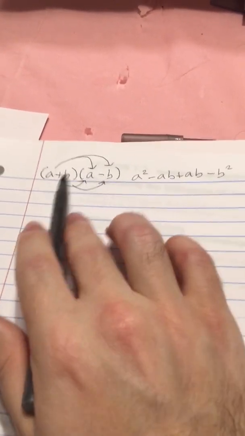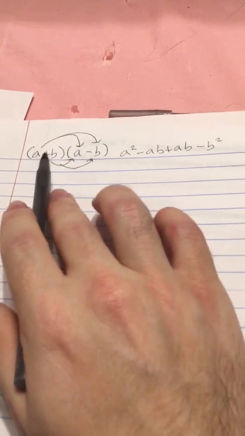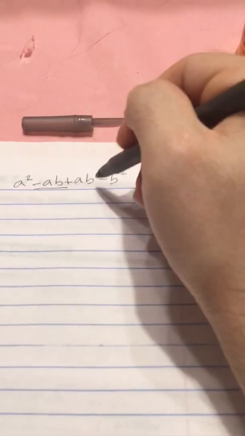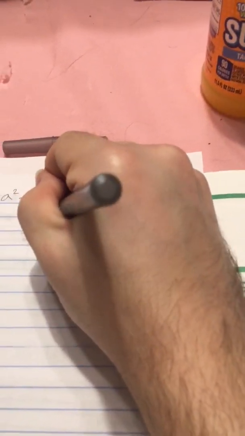They are called conjugates of one another because they're exactly the same except for your middle term. With that being said, we can see here that we have minus AB and plus AB. They're going to cancel each other out, and we're going to be left with A squared minus B squared.